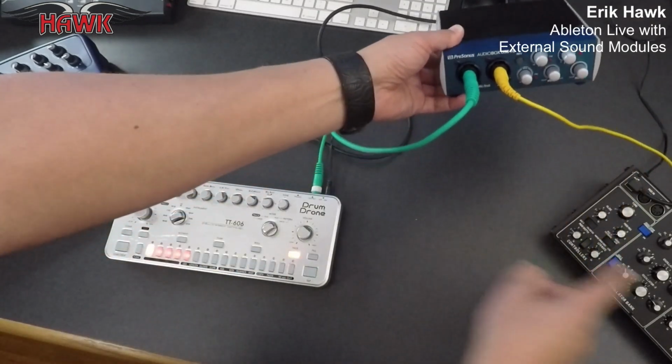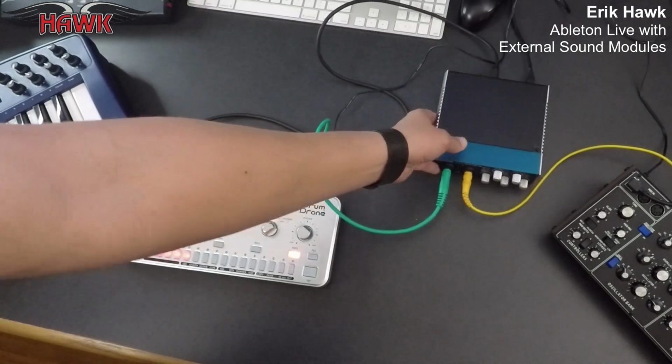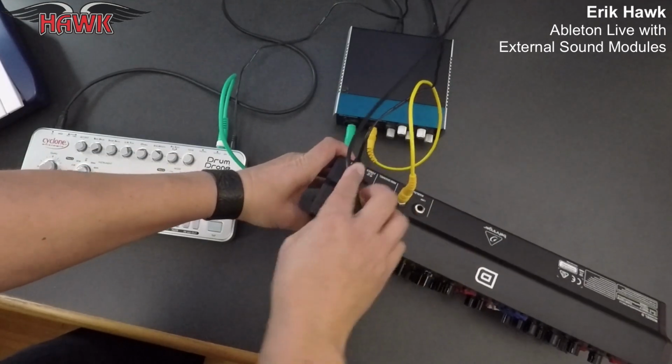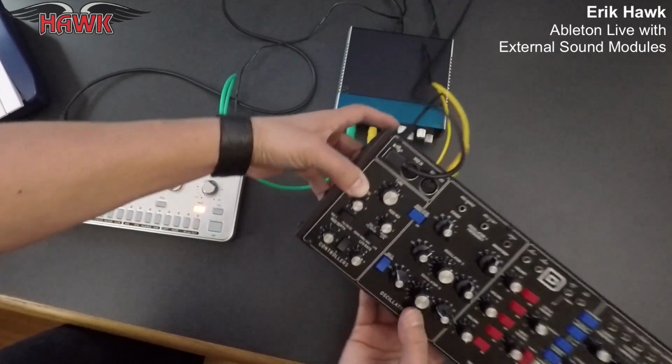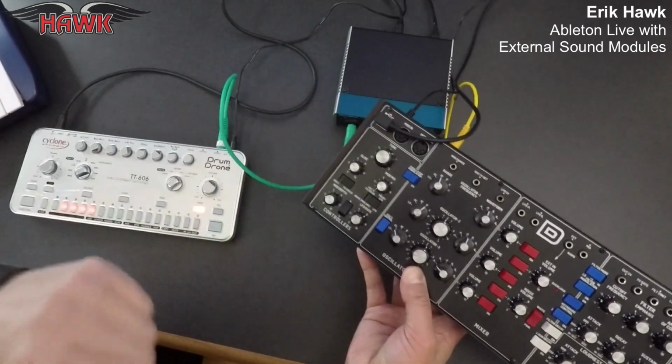And then over here for the Model D, that's the audio input on the Model D, and there's the Model D's audio output there. And for the MIDI for the Behringer Model D, we're using USB.